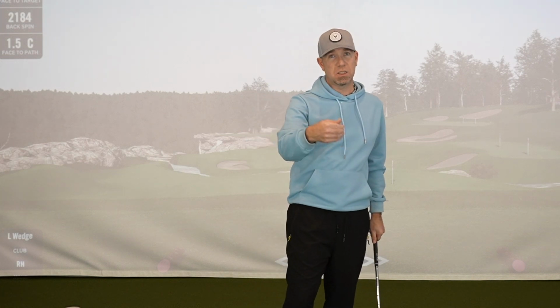We didn't touch the club path until the face angle was in a better position. And that's where most people fail.